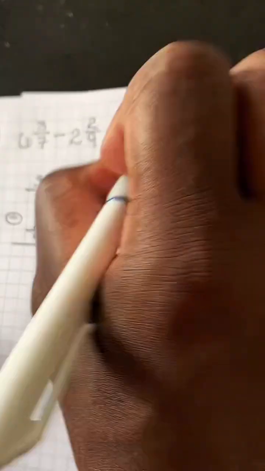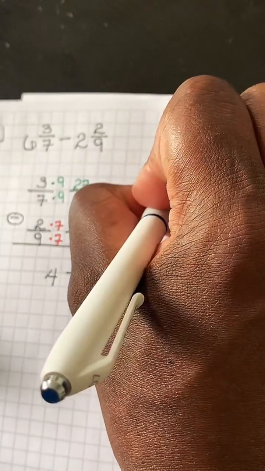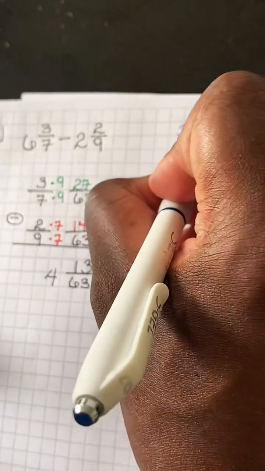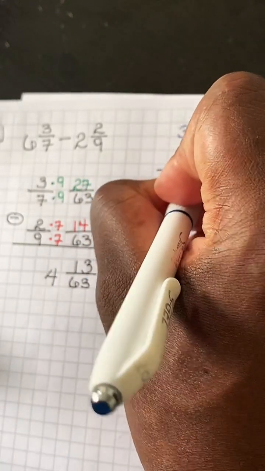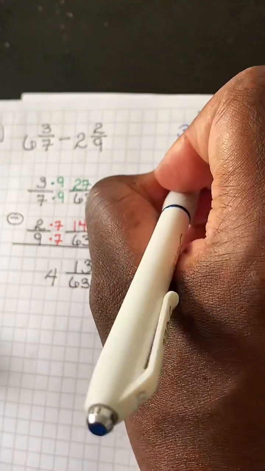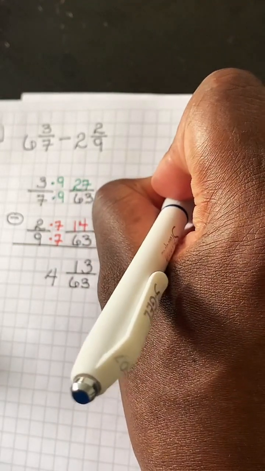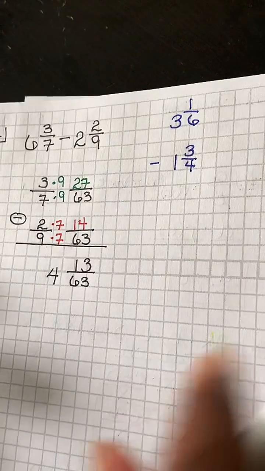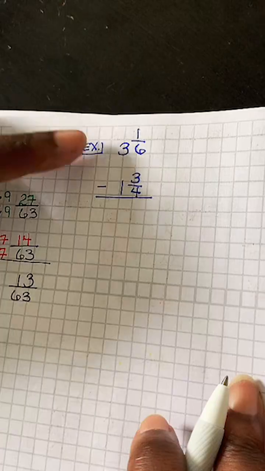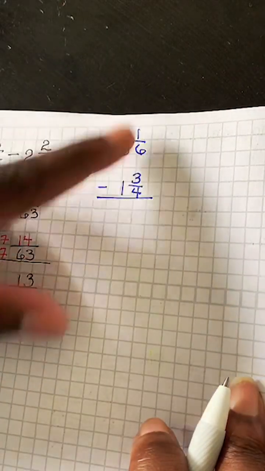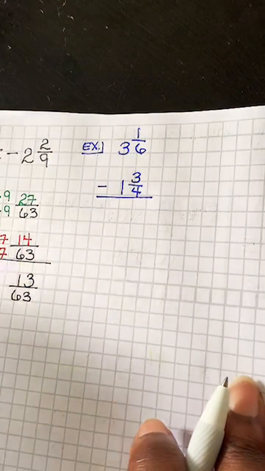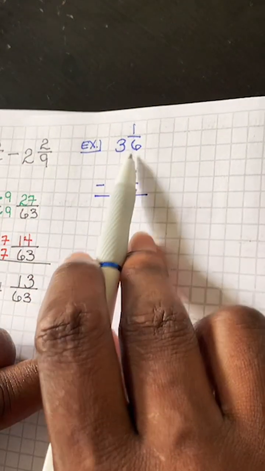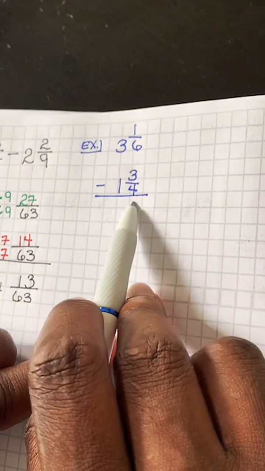So 3 1/6 minus 1 3/4. We're trying to subtract these two. Instead of doing your improper fractions, you can just focus on the fractions.